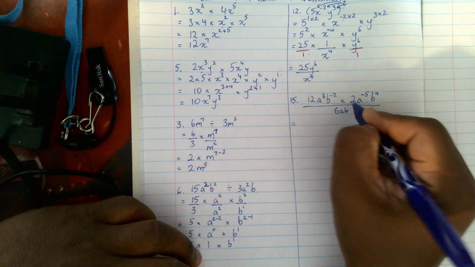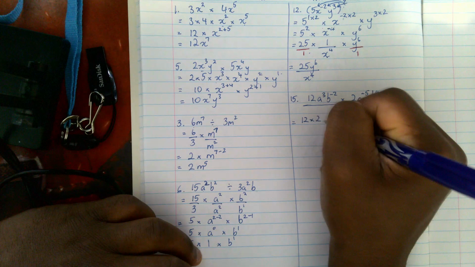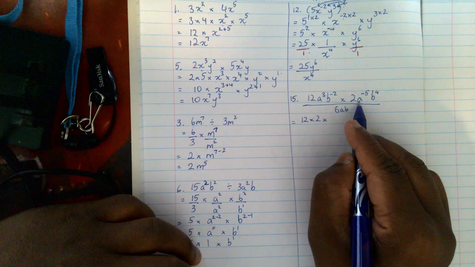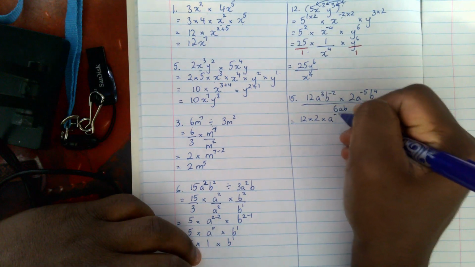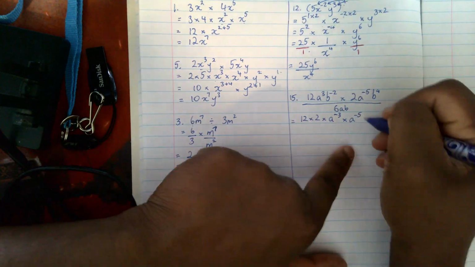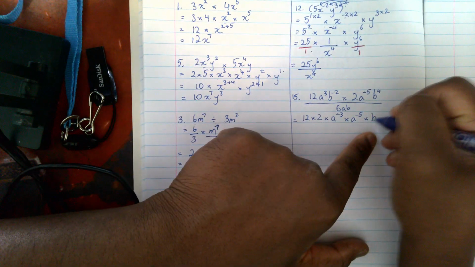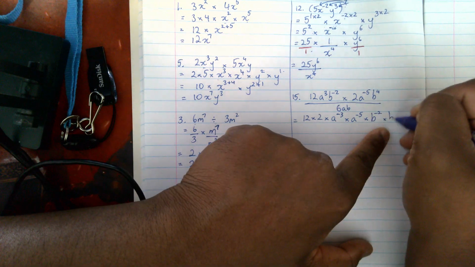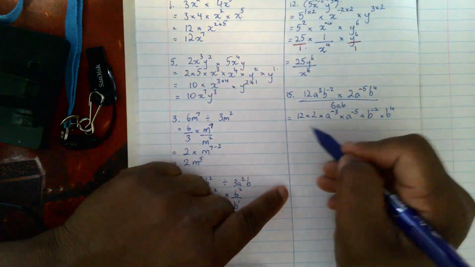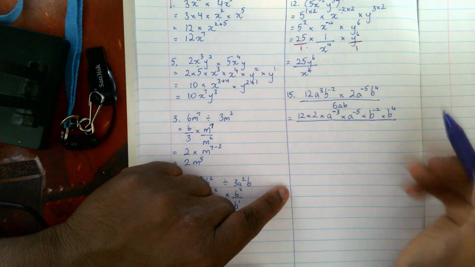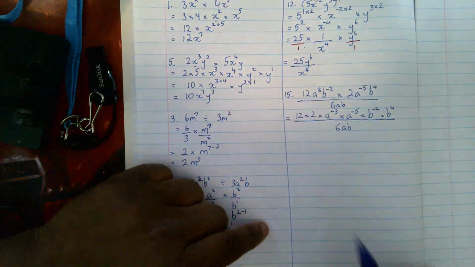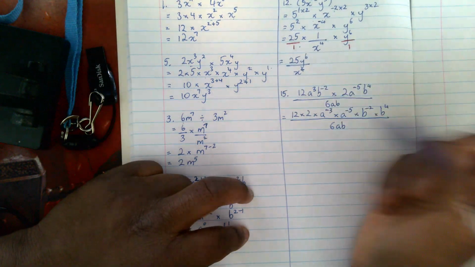So 12 times 2, times, put your a's together, so a to the third times a to the negative 5th. Put your b's together, b to the negative 2, b to the 4th. Again, the division, divided by 6ab, I haven't touched it, I'm just going to leave that there. We'll get to that at the end.